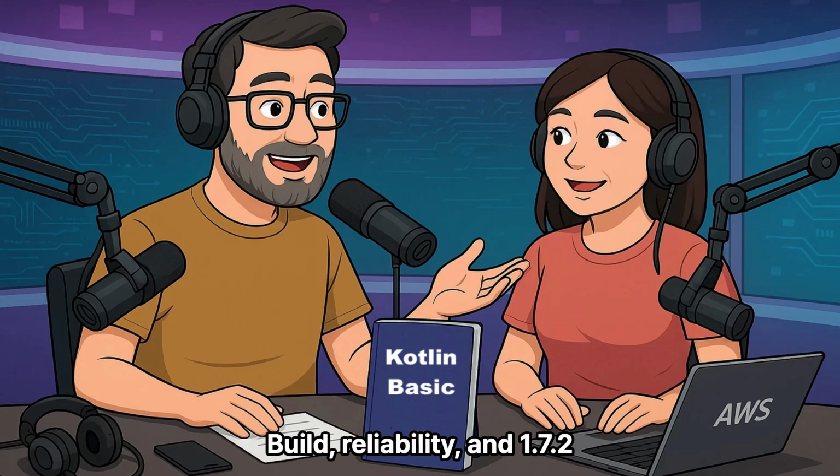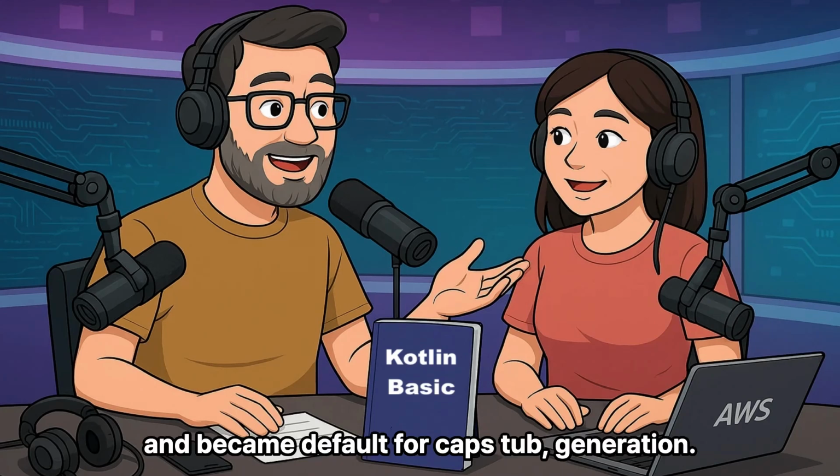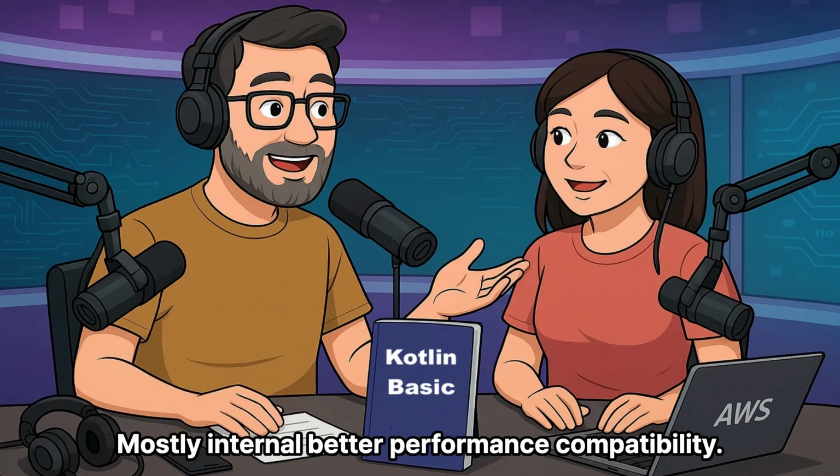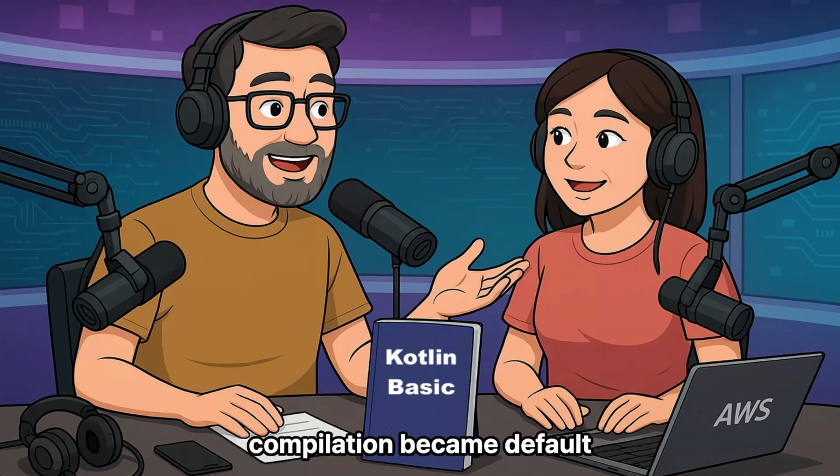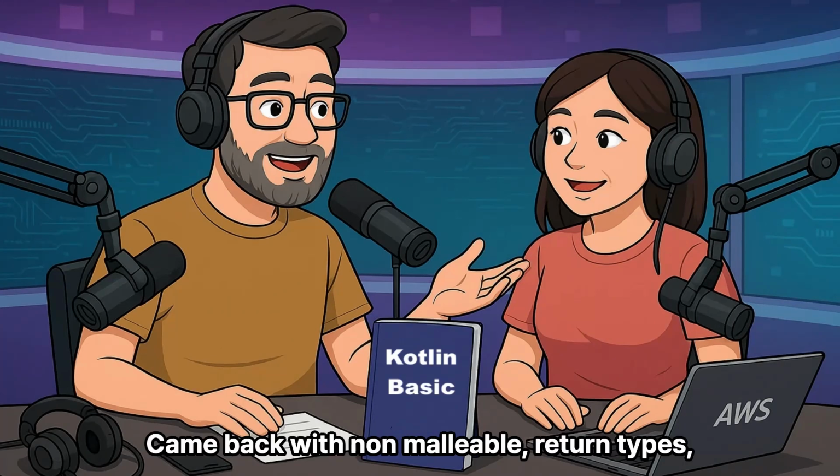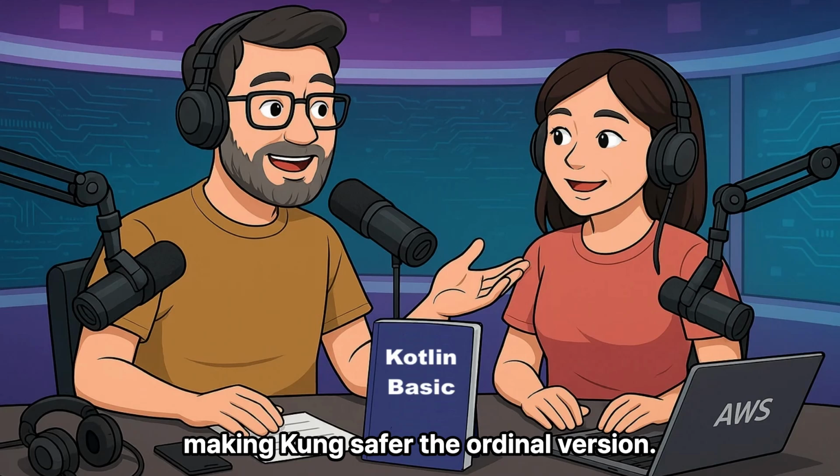What were the key things in 1.7.2 and 1.7.0? 1.7.0. JVM IR backend became default for capped stub generation, mostly internal, better performance compatibility, and the new JVM incremental compilation became default in Gradle. Okay, and 1.7.0? 1.7.0 had that big rework of incremental compilation for cross-module changes, compatible with Gradle build cache, huge build speed improvements potentially. Nice. Also, min, max, etc. came back with non-nullable return types, making Kotlin safer. The or null versions still exist, of course.